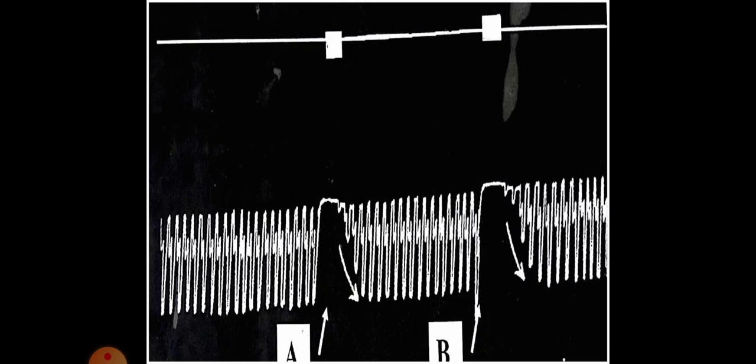B is a point where we stimulate crescent. Now crescent is also parasympathetic fibers, so acetylcholine is going to be secreted, but since it is situated deeper, there will be an artifact formed, and you can see the arrow B is pointing towards that artifact. Also the heart stops for some time and then regains its activity, showing a beneficial effect.